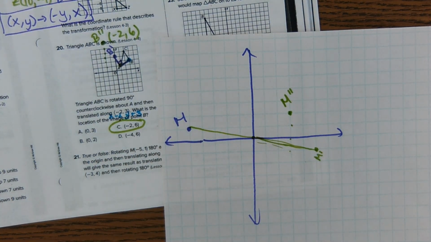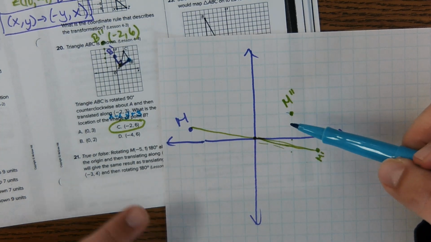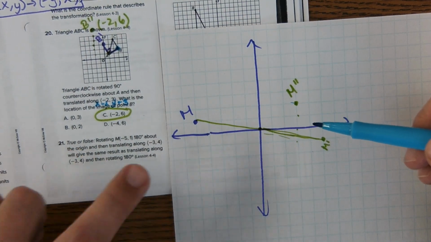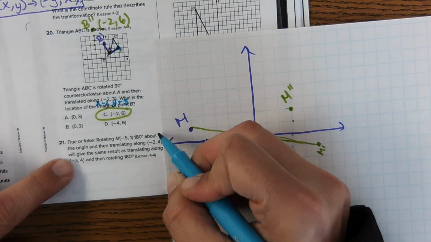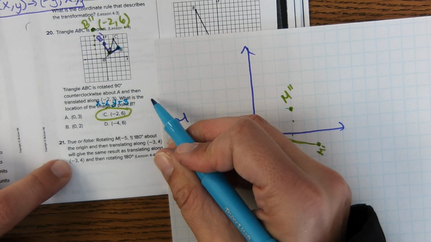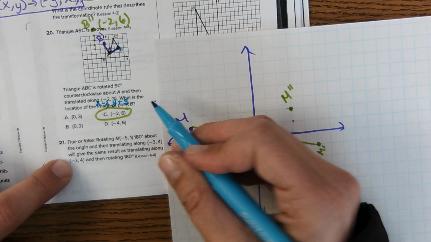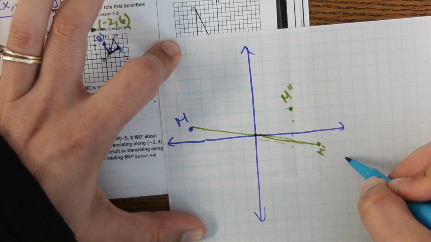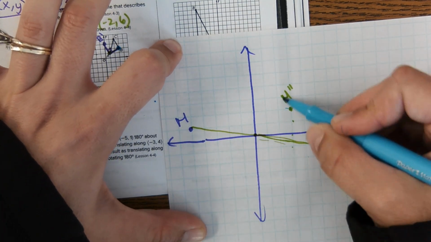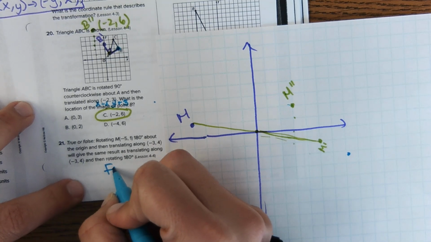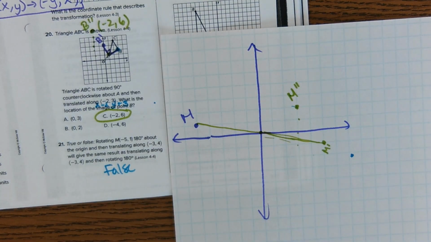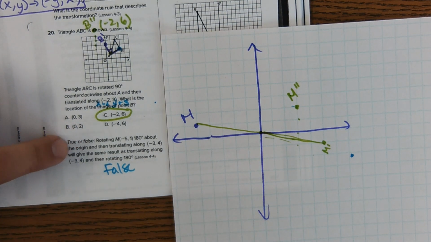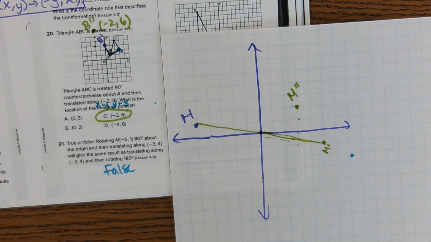And it wants us to say whether this is the same location as if I did the translation first and then the rotation. So if I move this over 3, up 4, I'm running out of paper, but it would be like right here, and then rotated it 180 degrees, it would land over here. So it is not landing in the same location, so this is false. So whatever they say is the composition of transformations, the order is important because otherwise it might not land in the same spot.